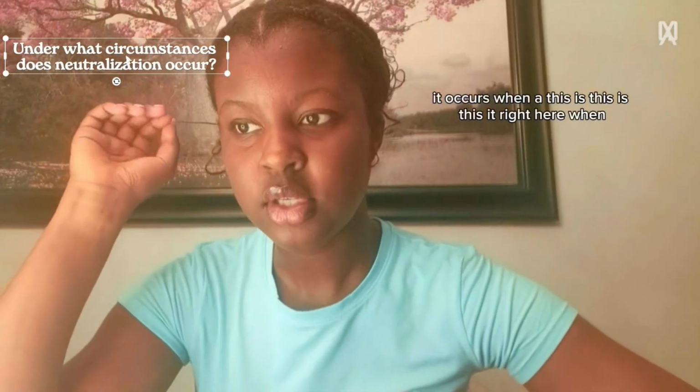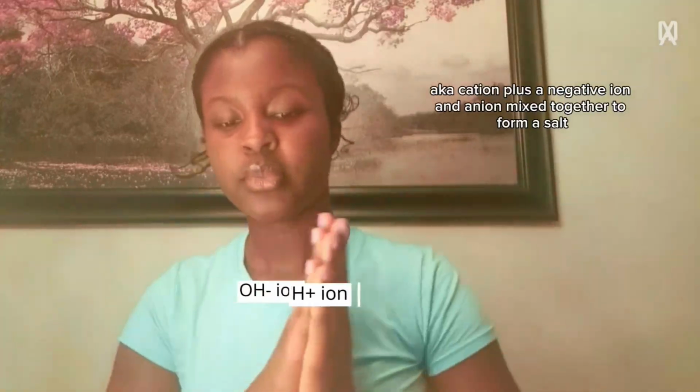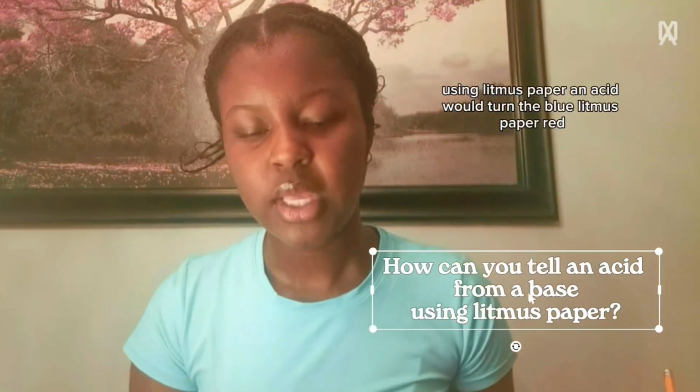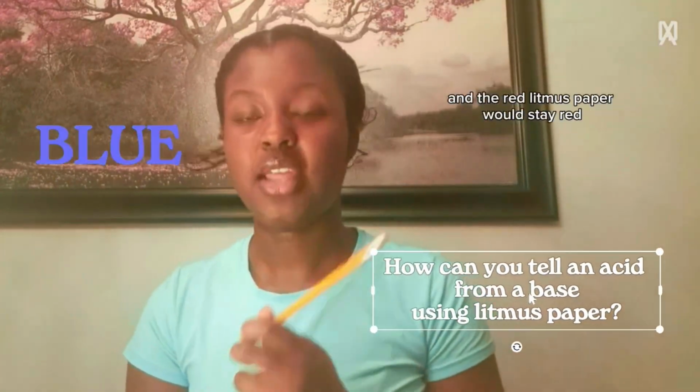Okay. Under what circumstances does neutralization occur? It occurs when a positive ion, aka cation, plus a negative ion, an anion, mix together to form a salt. That is what I'm gonna write down. Next question, how can you tell an acid from a base using litmus paper? An acid would turn the blue litmus paper red and the red litmus paper would stay red.